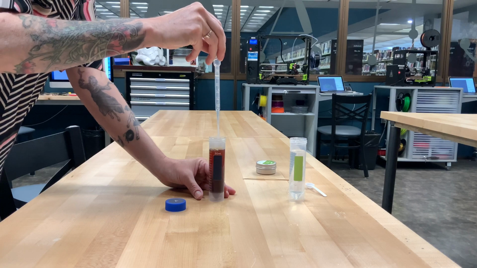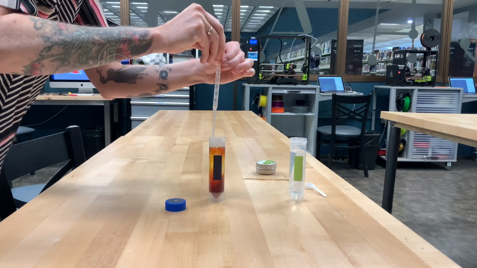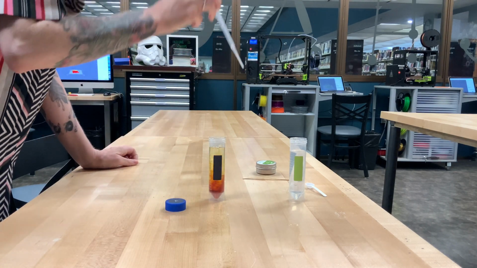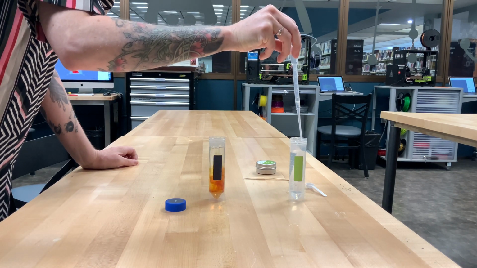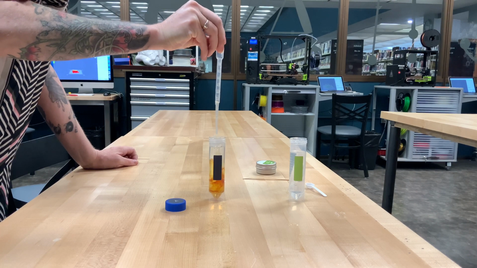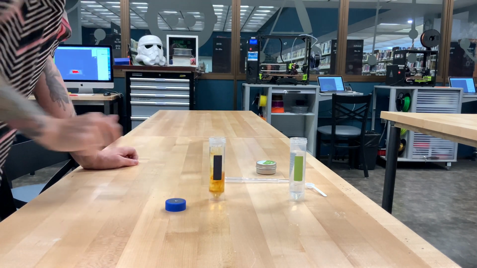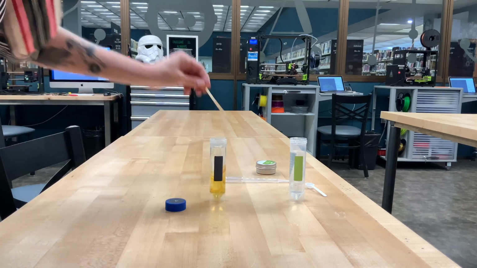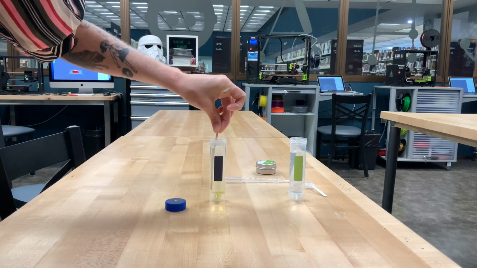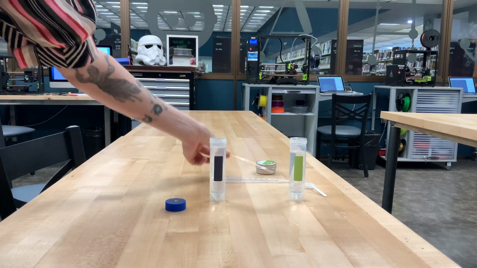Into our iodine solution. And as you can see, that starts to turn our iodine solution clear. And when those two mix together, it makes something called iodide with a D, and that is a clear solution. We'll mix it up a little bit to finish off the chemical reaction.